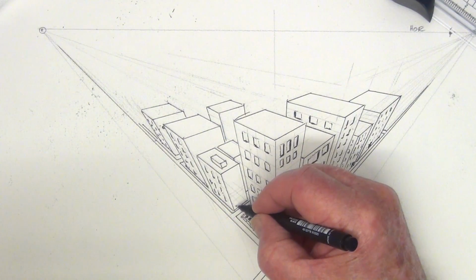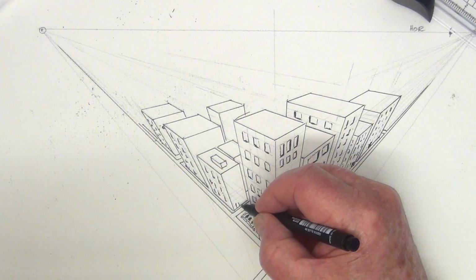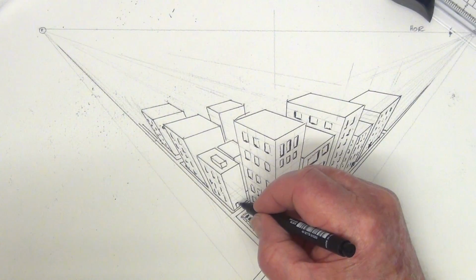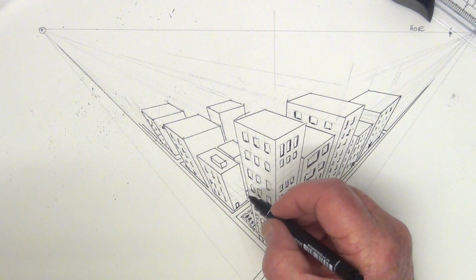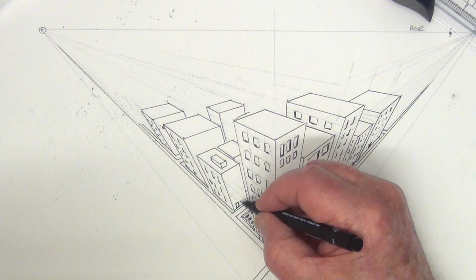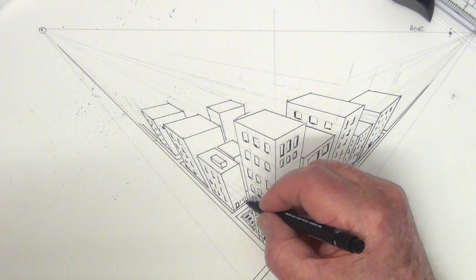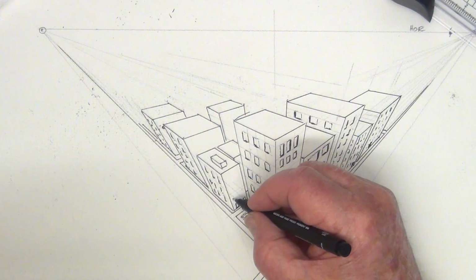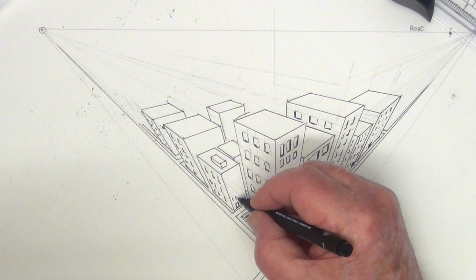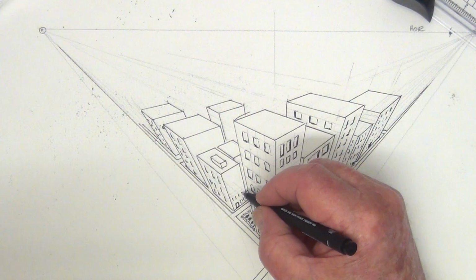Right, let's assume here there's a doorway. And a few little windows across here.